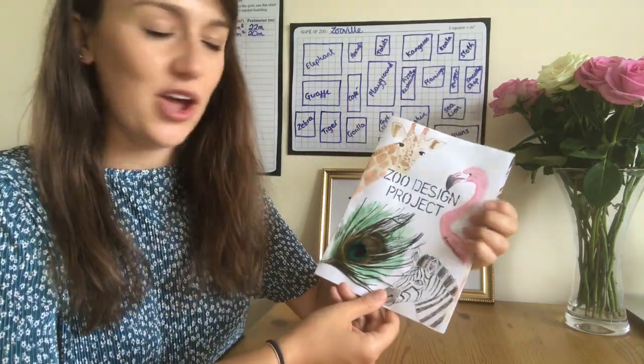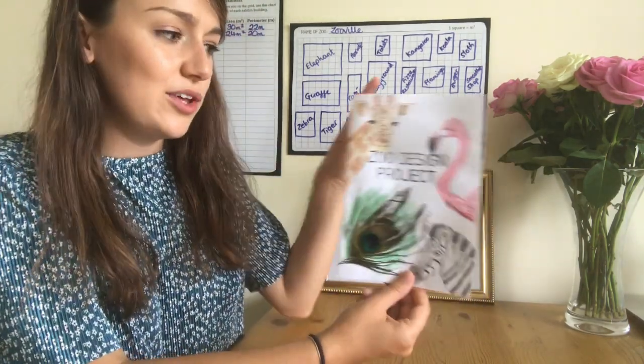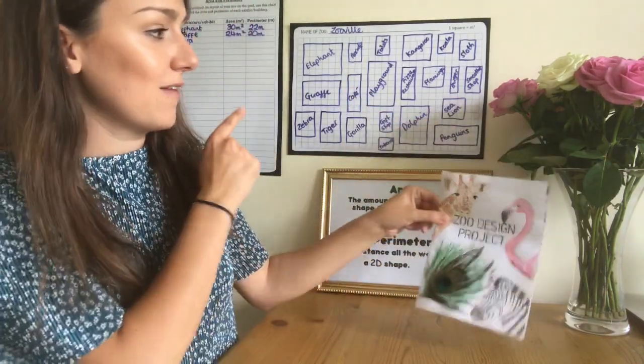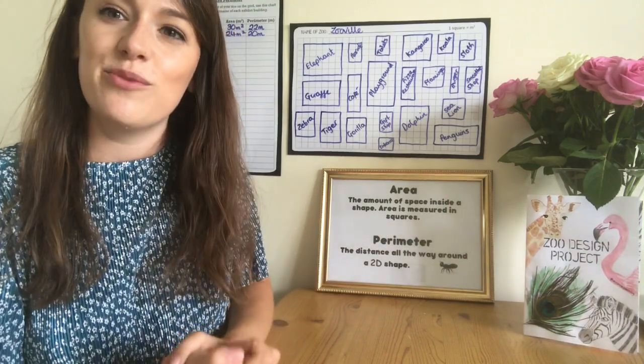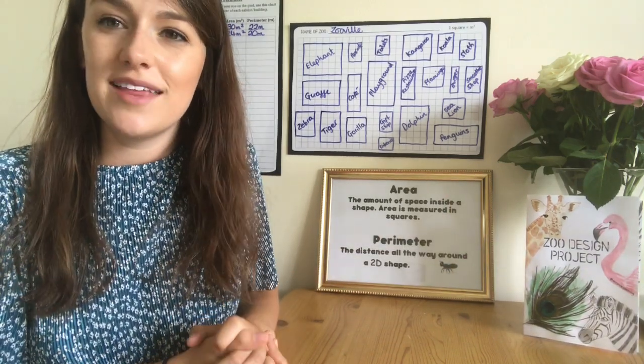Okay, so I hope you have fun designing your zoos, and please don't forget to share them with me. And otters, those of you that are in my class, you're going to get this project in your next homeschool pack. But I'm hoping that the beginning little bit of teaching about area and perimeter should help you with your current homeschool packs.